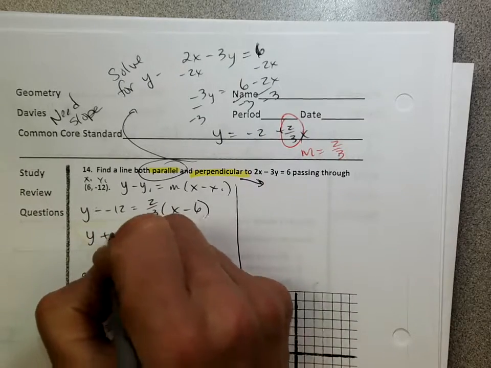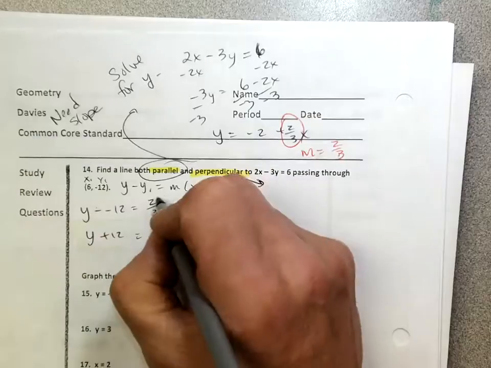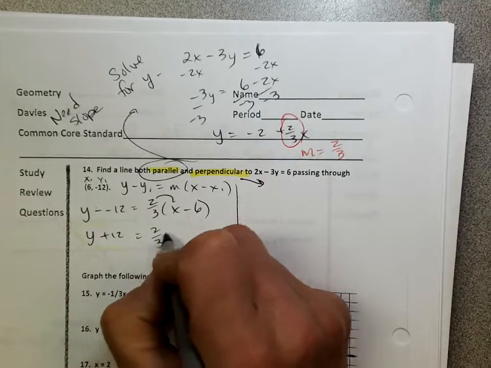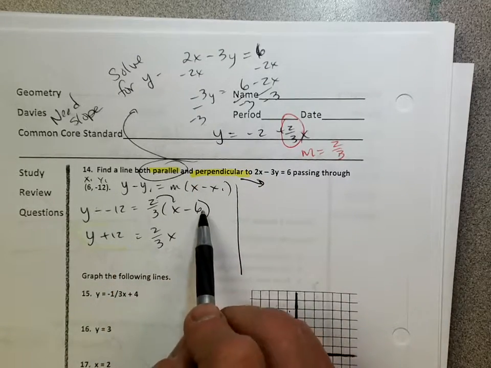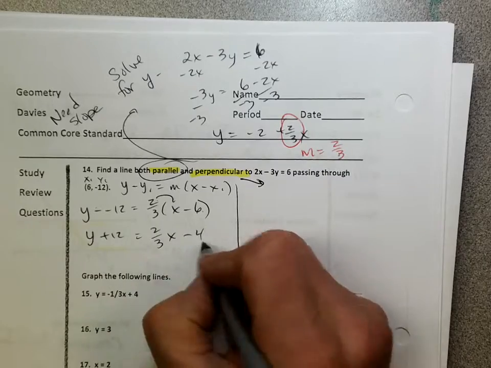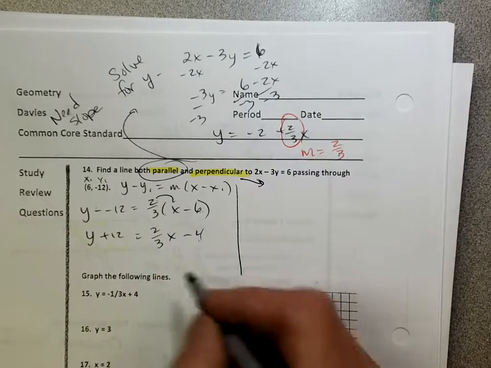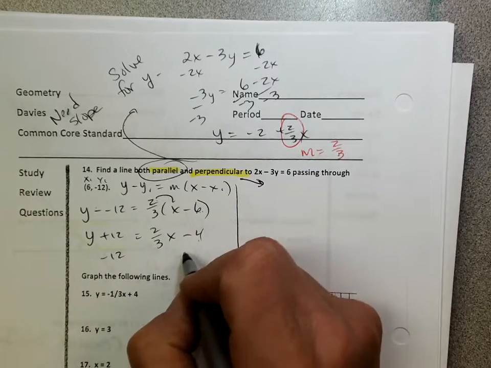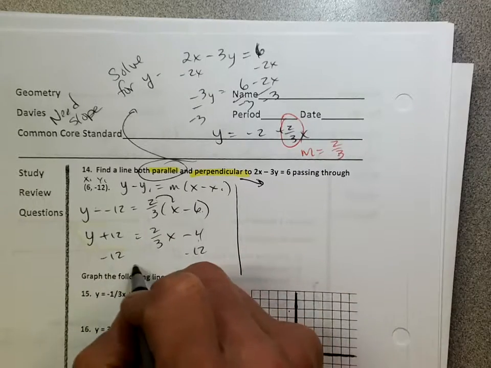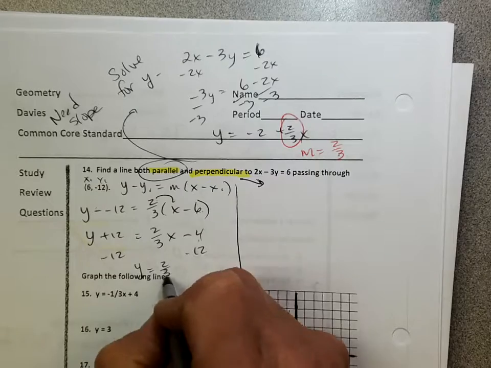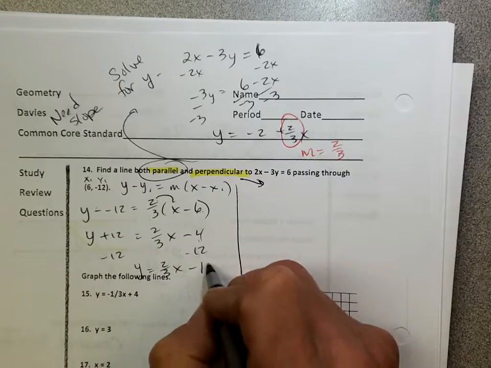So y plus 12, right, double negative, equals distribute 2/3 x. 2 times 6 is 12, divided by 3 is 4. Minus 12, because I got to finish up, minus 12, minus 12. I get an answer of y equals 2/3 x minus 16.